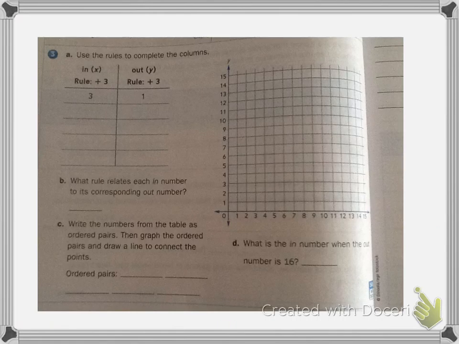Number 3 says use the rules to complete the columns. So for our x, we have plus 3. 3 plus 3 is 6. Plus 3 is 9. Plus 3 is 12. Plus 3 is 15. Then for the y, we have plus 3. 1 plus 3 is 4. Plus 3 is 7. Plus 3 is 10. Plus 3 is 13.